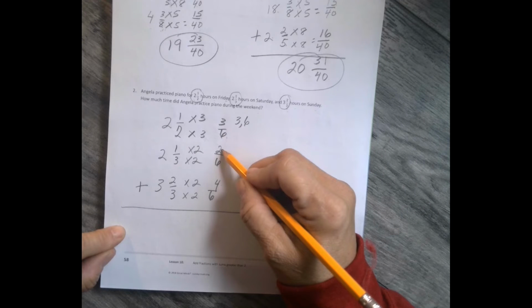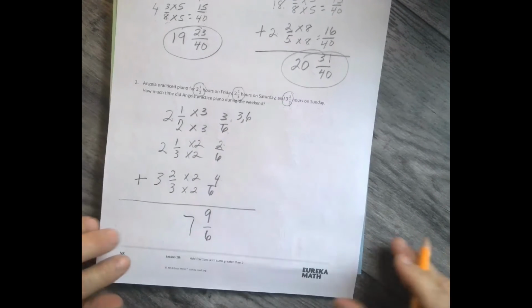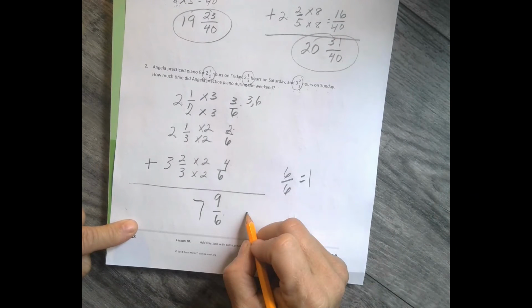Now we're just going to go 5, 6, 7, 8, 9 sixths, and don't forget the whole numbers, 3, 4, 5, 6, 7. So we have 7 and 9/6. Remember that 6/6 equals 1.